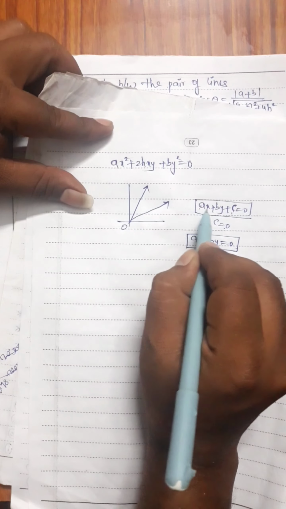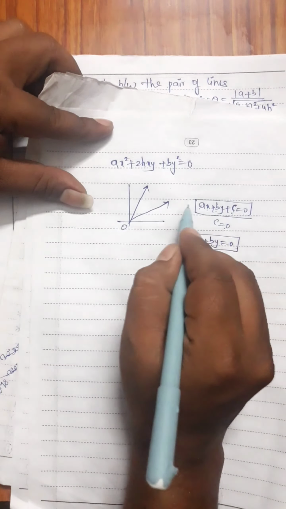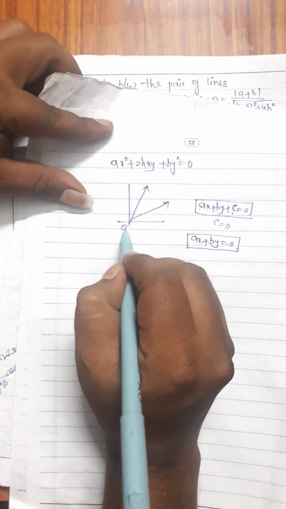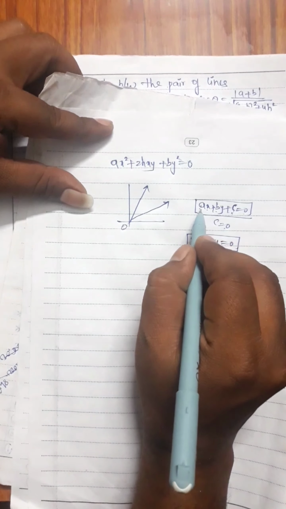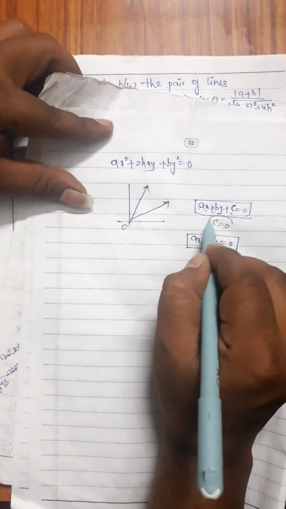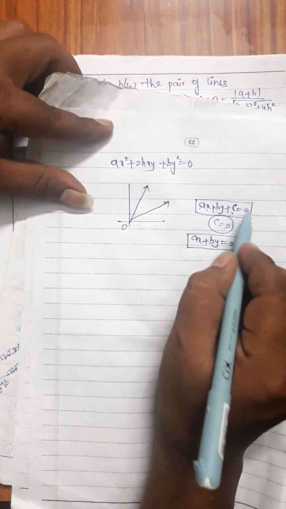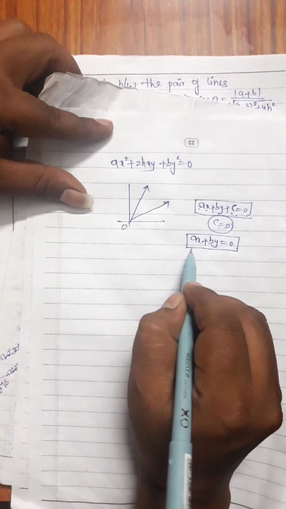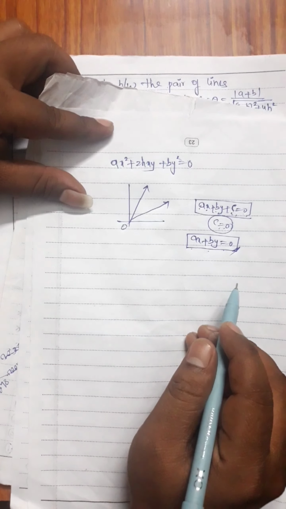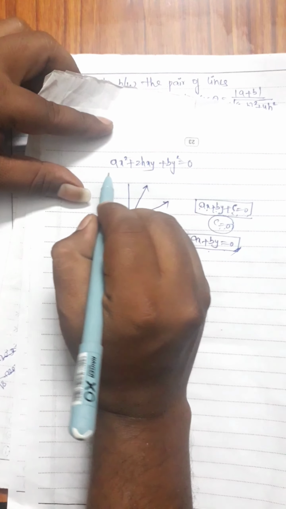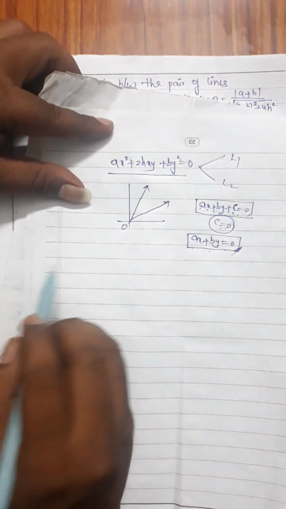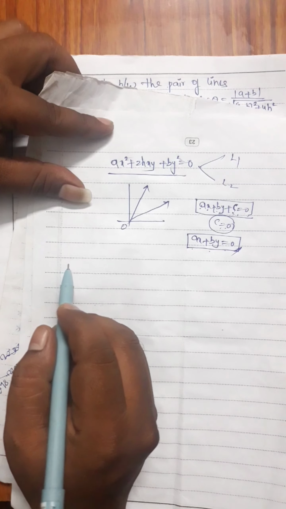Like ax plus by plus c is equal to 0 is through the origin. So on that line there will be the origin. If you write this origin in the line, a into 0 plus b into 0 plus c is equal to 0, then you get c is equal to 0. Therefore in that equation c becomes 0. You get ax plus by is equal to 0. This is the form of the straight line which passes through the origin. Therefore this equation represents the two lines, L1 and L2, which pass through the origin.